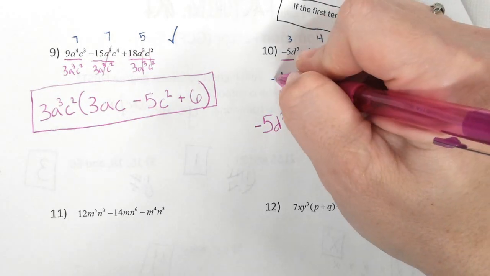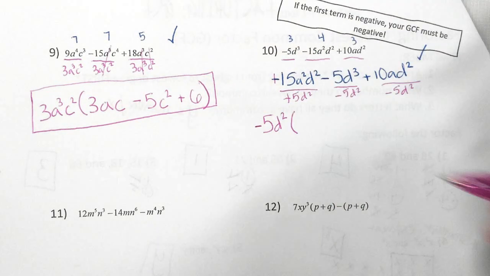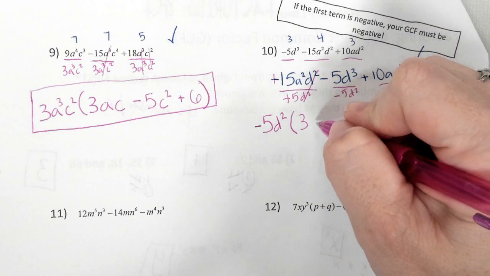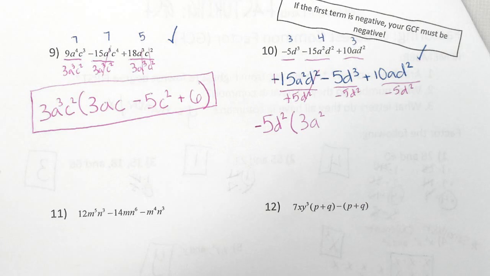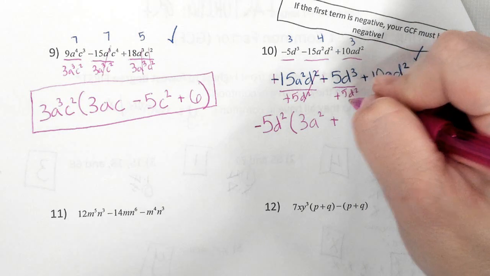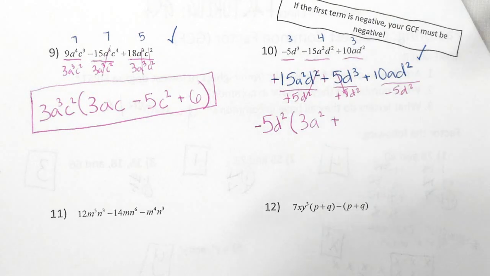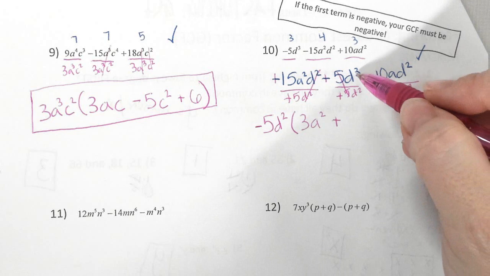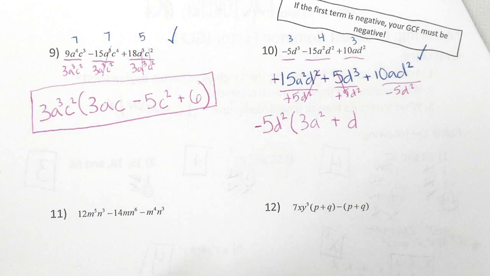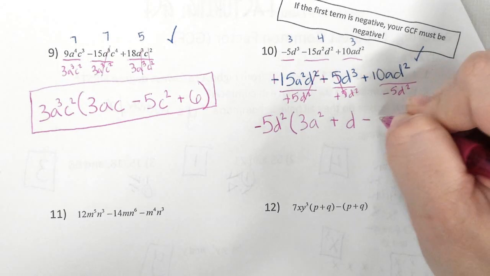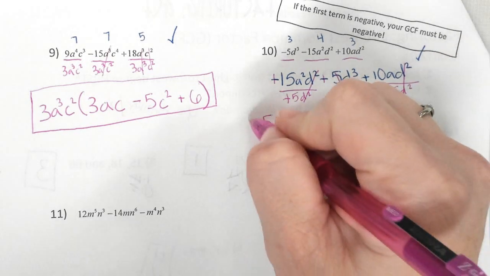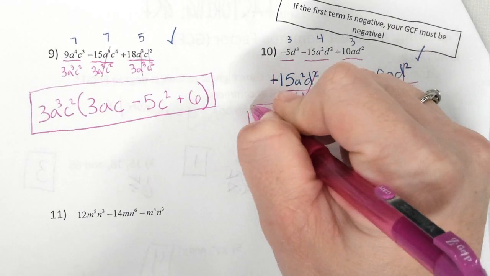Okay, 2 negatives makes A. And 15 divided by 5 is 3. D squared over D squared cancels, and I'm left with A squared. Negative over negative gives me another positive. 5 divided by 5, well, technically that cancels, or you could put a 1. Either way. Okay? And what's 3 minus 2? 1. So it's just D to the first power, or just D. And then minus 2, because 10 divided by negative 5, A. So here's your answer.